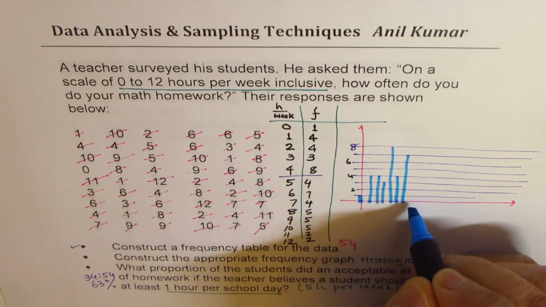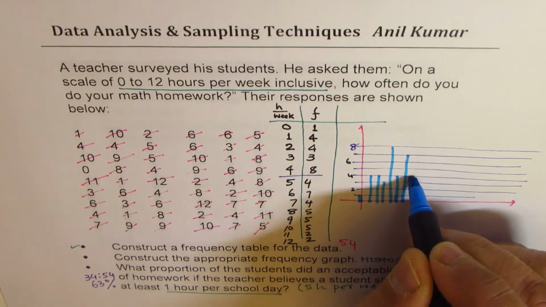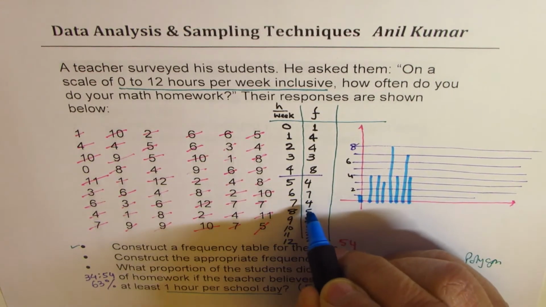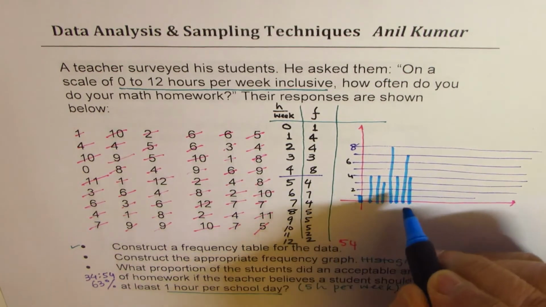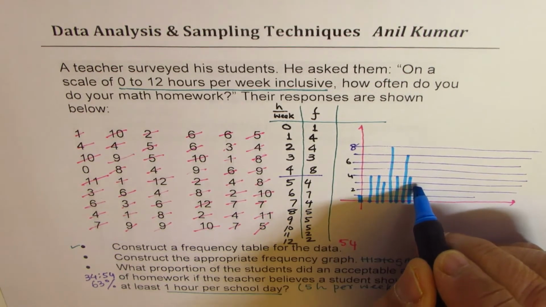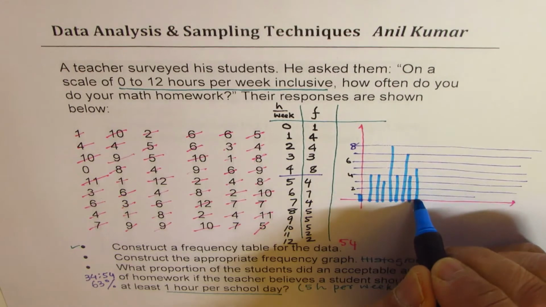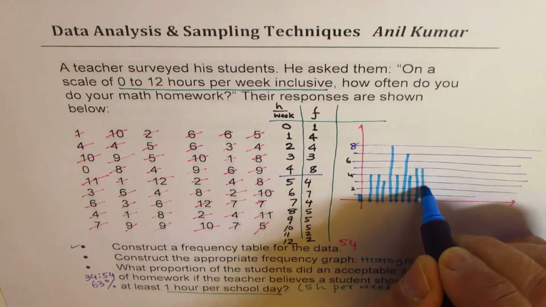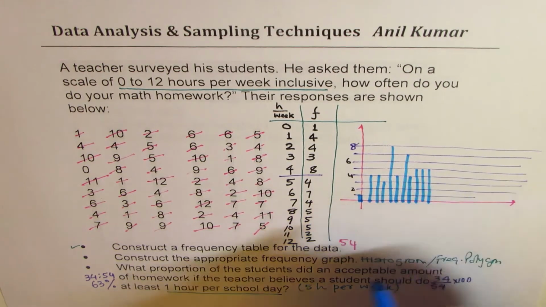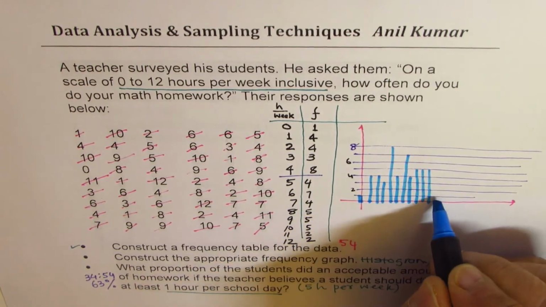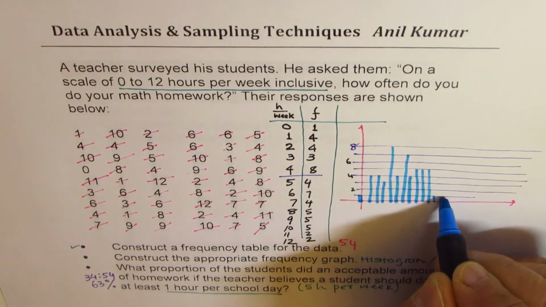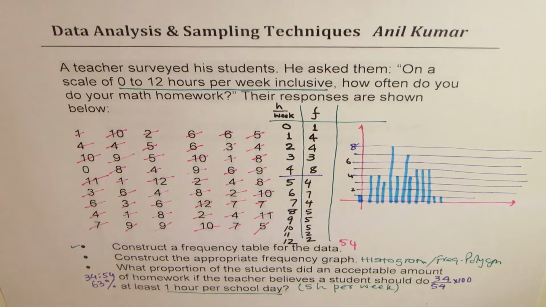At 7 it is 4. So it is 4 for 7. For 8 it is 5. It is 5 for 9 and 10 also. And for 11 and 12, it is 2. So I kind of squeeze them in, right? I could have gone wider than this, right?